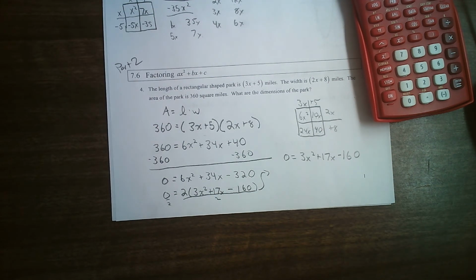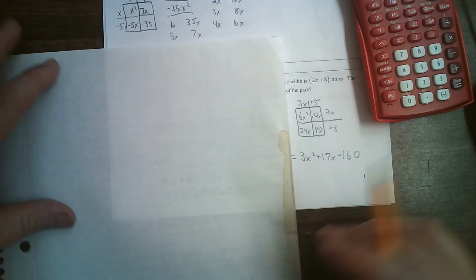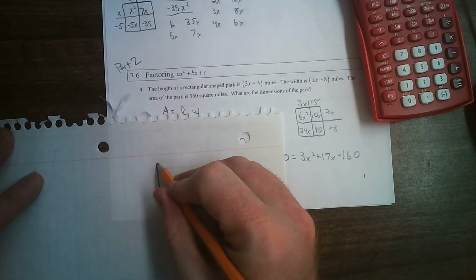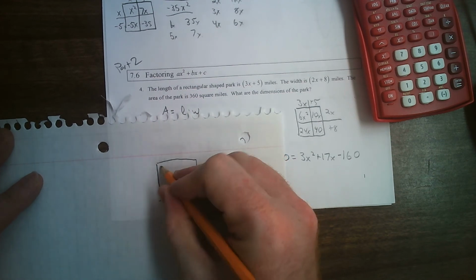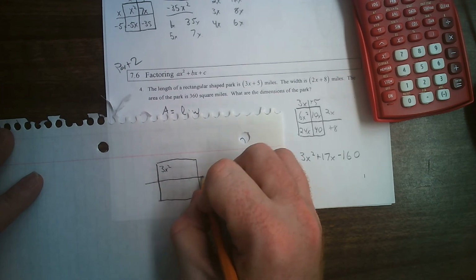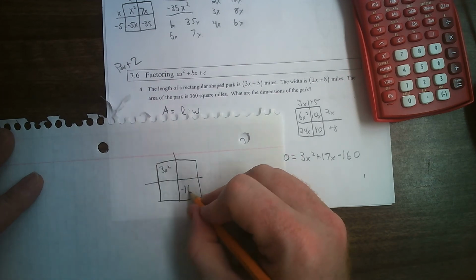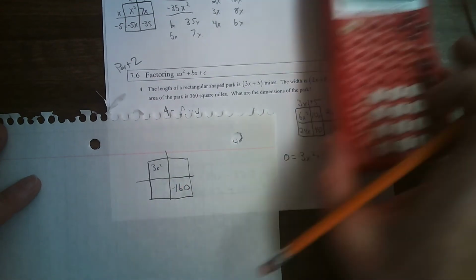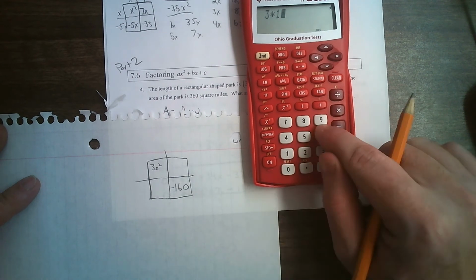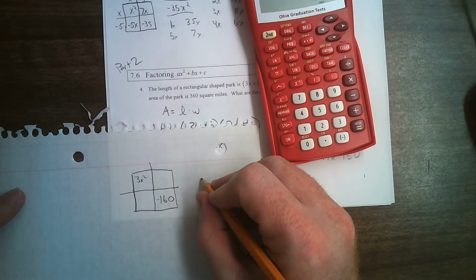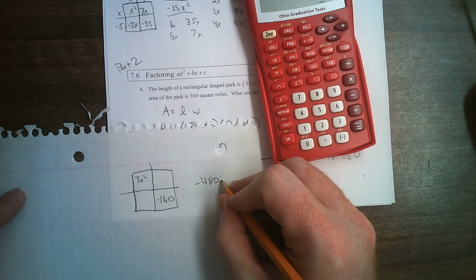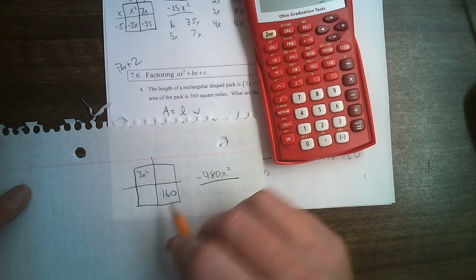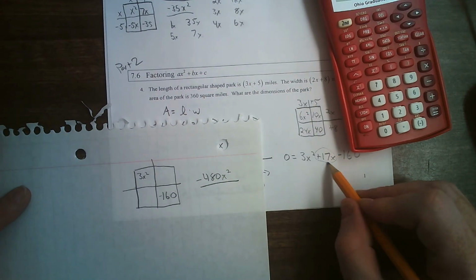And if I'm going to do this by hand, I'm actually going to need some more paper. So we're still going to do this with AC method. AC method is top left box, 3x squared. Bottom right, negative 160. And I'm looking for the factors of 3 times 160, 480. So the factors of 480, and we want them to combine to make 17.